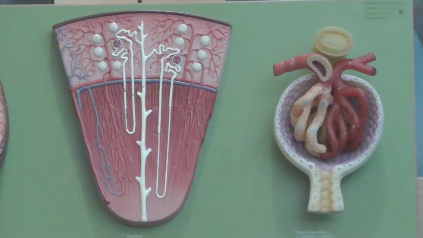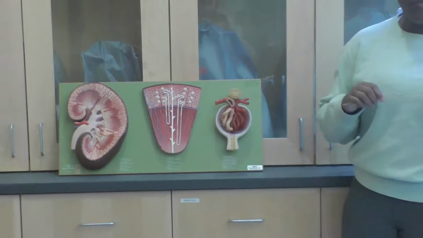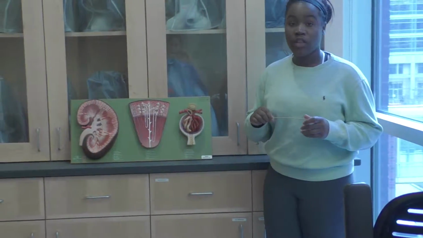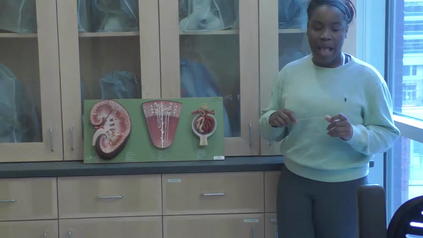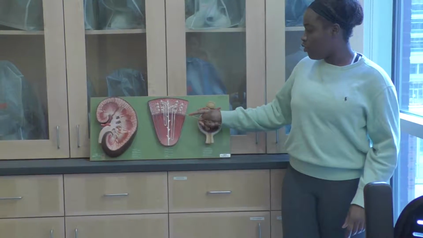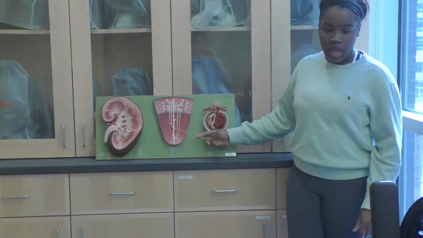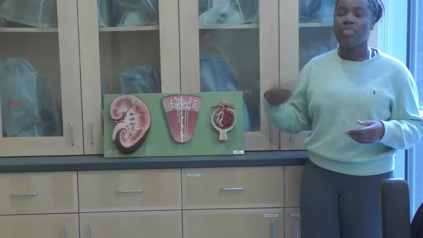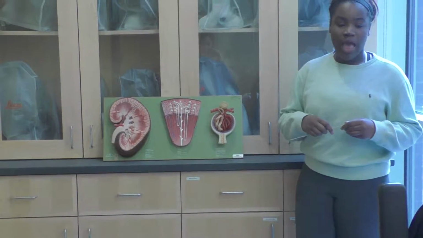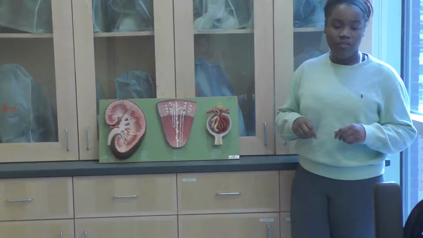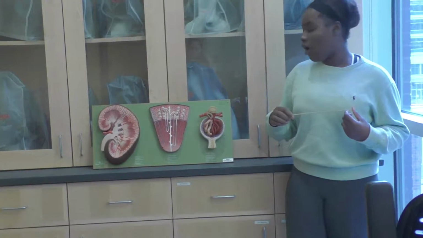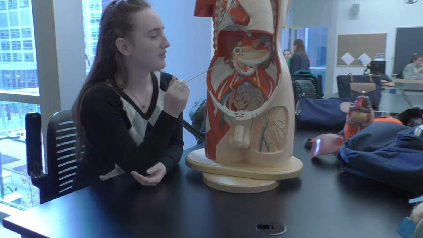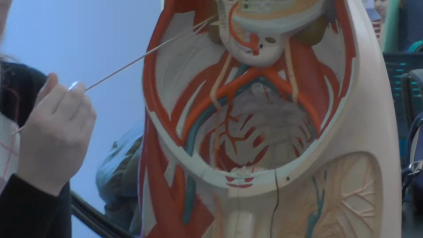So each of the ducts and the tubule has different roles in filtering out substances to make urine. The fluid filtered in the nephron is called filtrate, and it passes through the renal tubules, through the collecting duct, through the papillary duct, and it forms urine. So thousands of collecting ducts collect fluid from nephrons and empty it into the renal pelvis, which is shown on this model. The urine collects in the renal pelvis, which is at the center of each kidney.